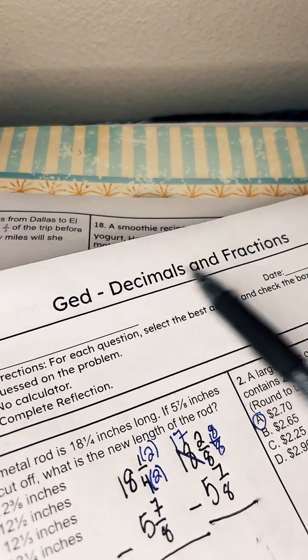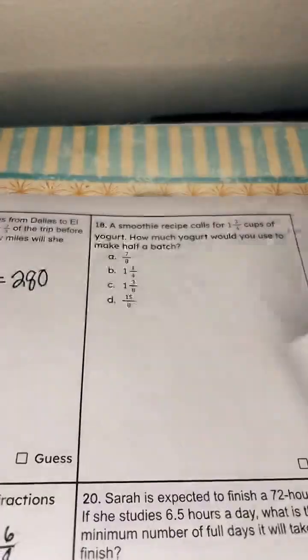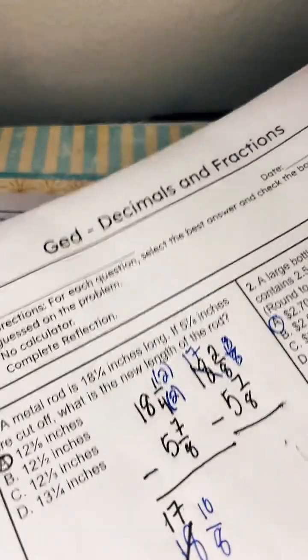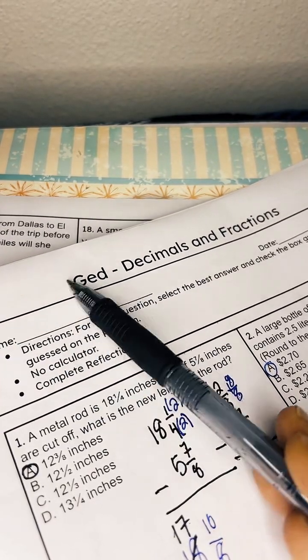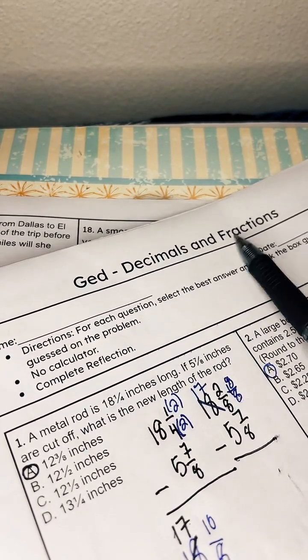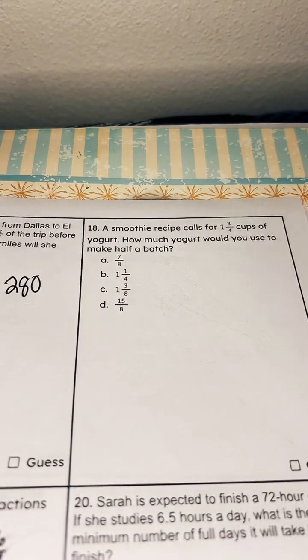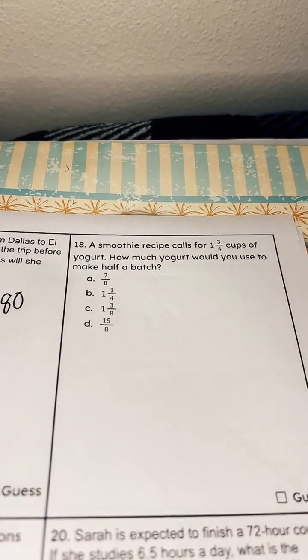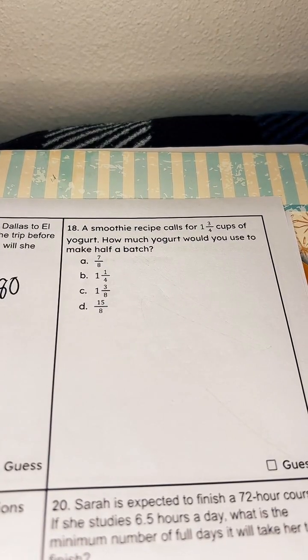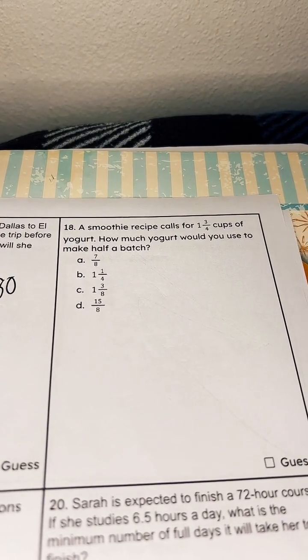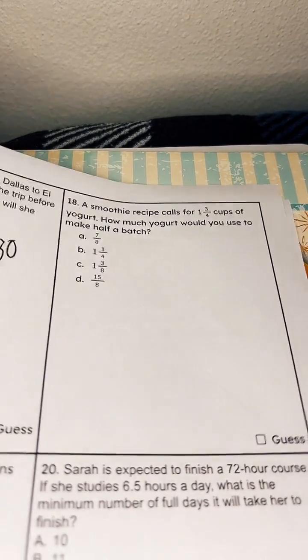Okay, so last night we made it to problem 18 on the subscriptions. It says subscribers, GED, decimals, and fractions. That's the worksheet that we're continuing. Okay, so Latoya said this is A. Got to go back and do it. Okay, good. We're about to do it tonight. We're going to finish this.